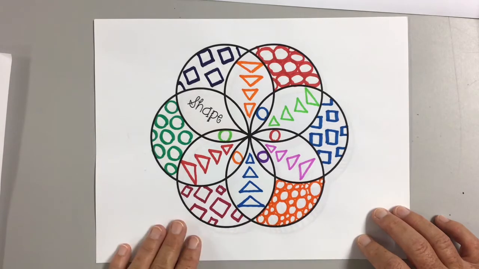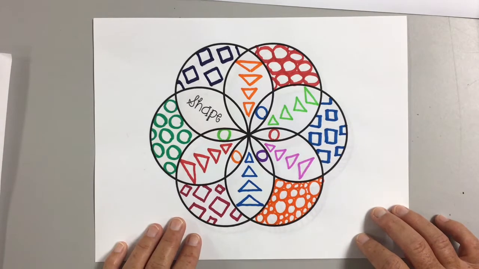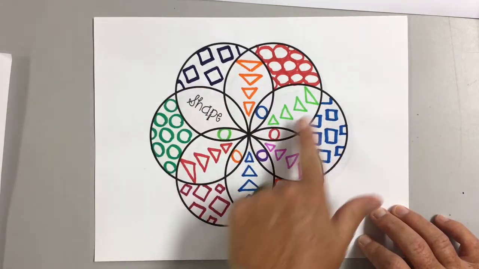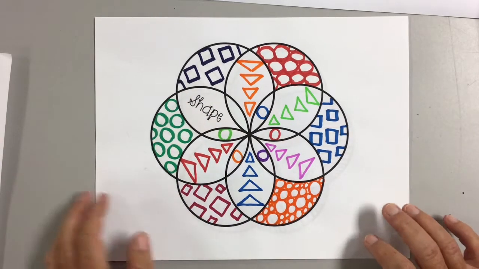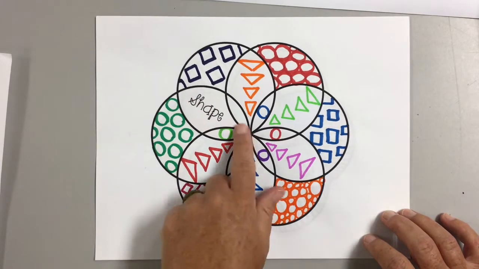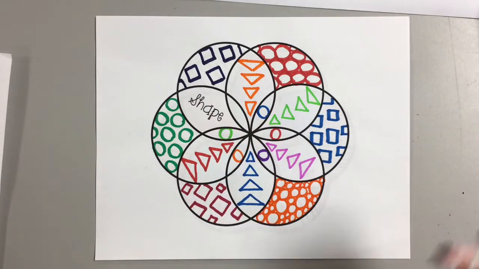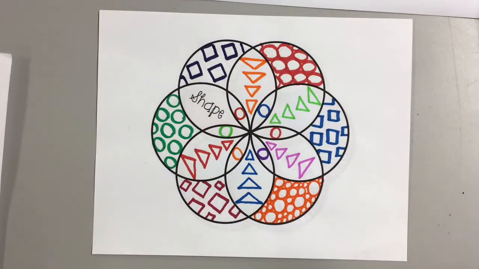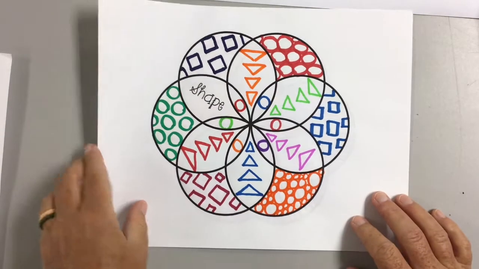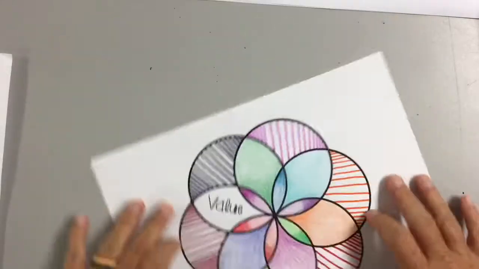Shape, again, I filled each one in with a different type of shape, creating kind of a fun design with it too. So I made it a design project and also an art piece. And I noticed right there I missed a spot, huh? So I'm going to add a circle back in there. So now I have all my circles. Okay. And our last one is value.